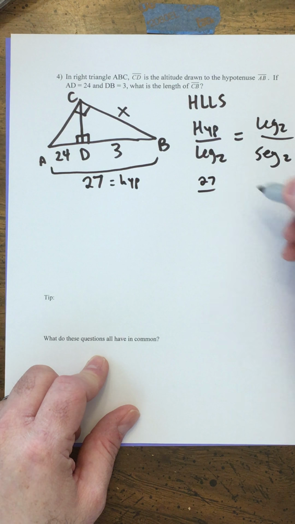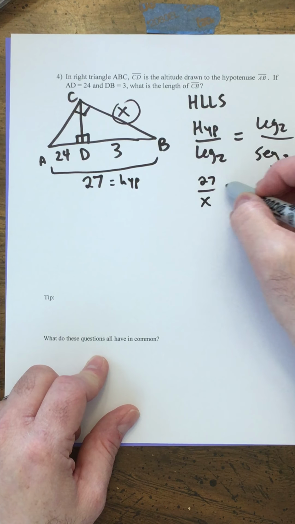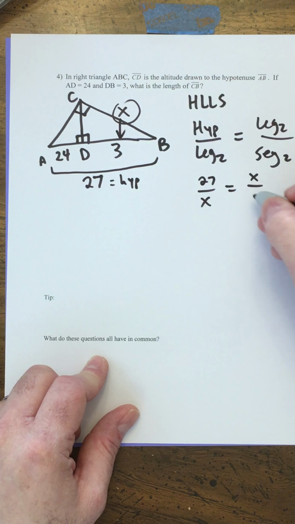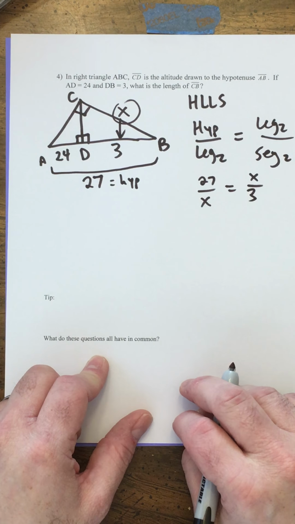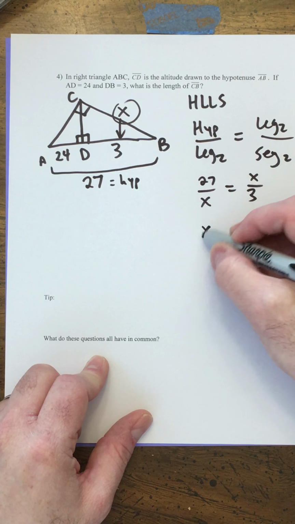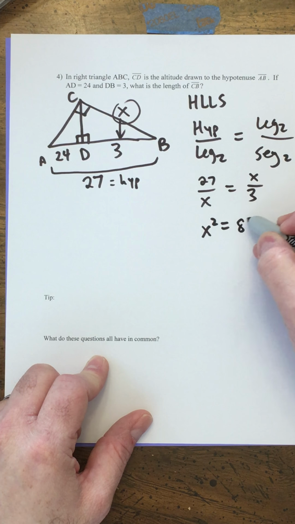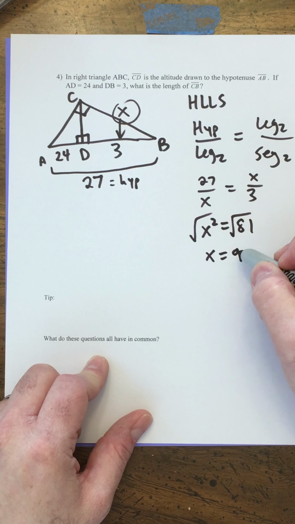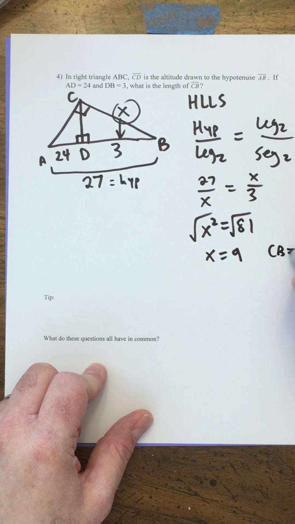What do you think your leg's going to be? Well, there's only one leg, so it's got to be x, and you're going to use it again. And the segment has to match up with the leg, so the segment's going to be 3. Now we can cross multiply. X squared equals 81. And we know how to solve this. Square root it. X equals 9, so that CB is 9.